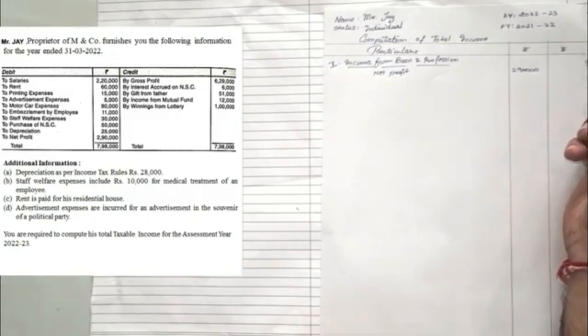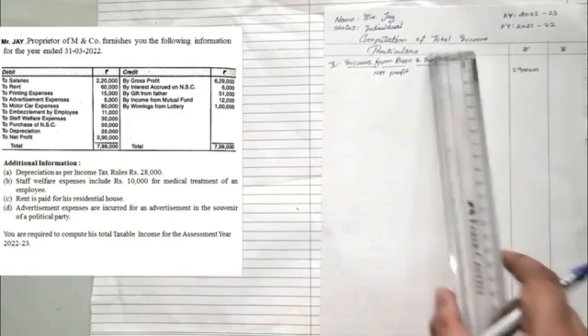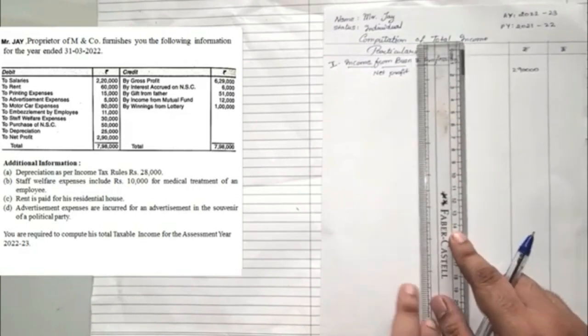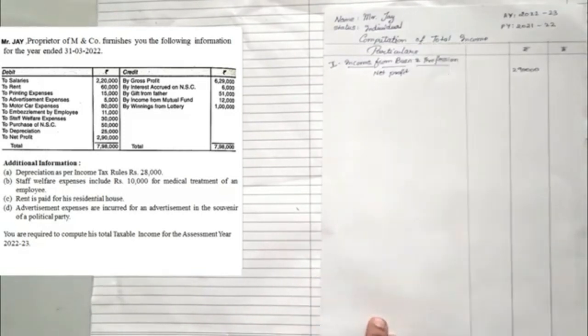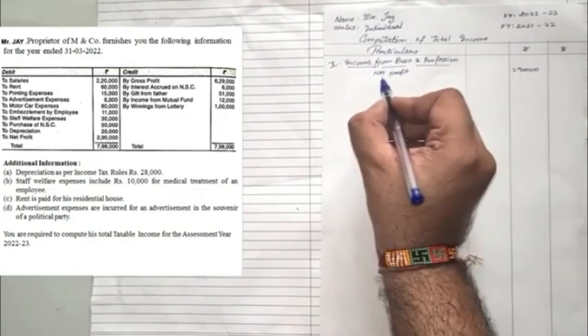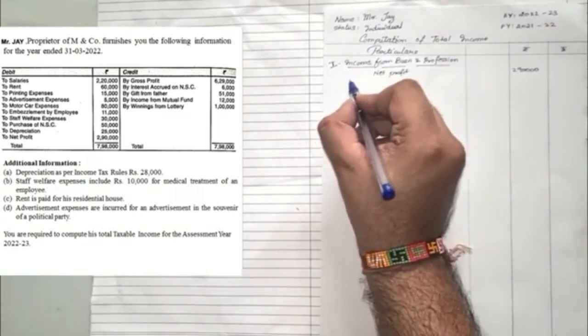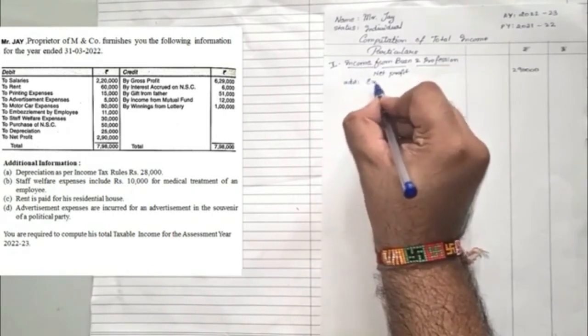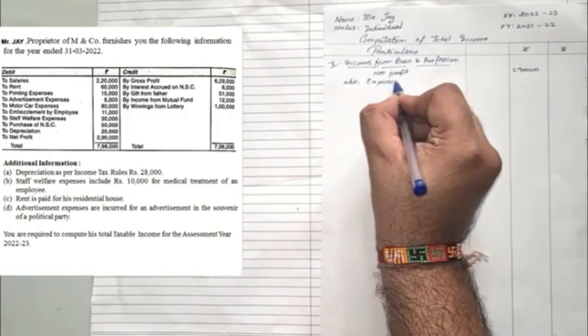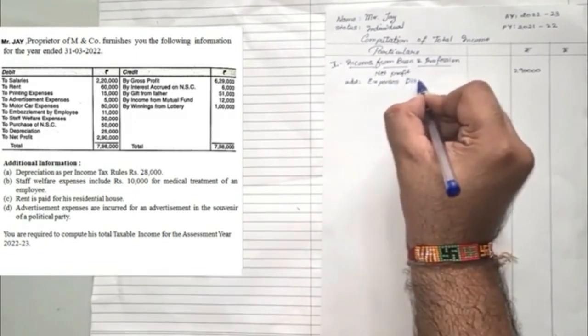Now towards this 2,90,000, what we'll do here is we'll make another column, because we are going to add up the net profit with our total income from business and profession. So we'll make another column for that. Towards this net profit, the first thing that we need to note down is something called add expenses disallowed.